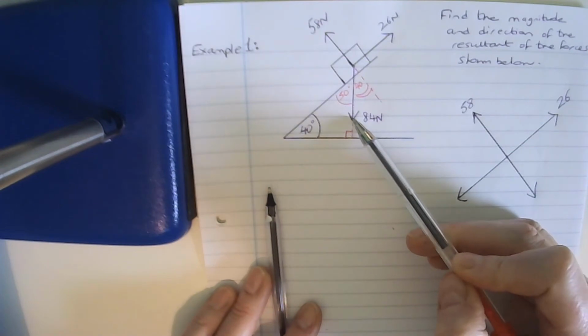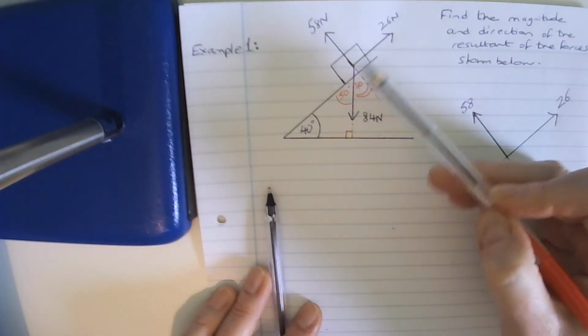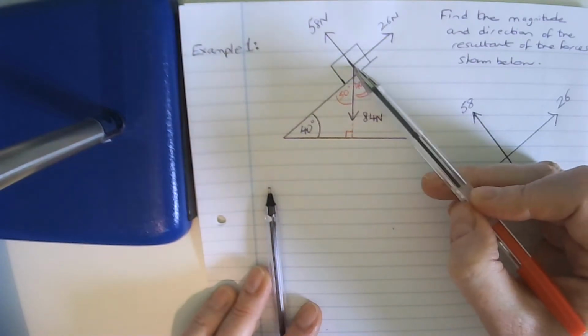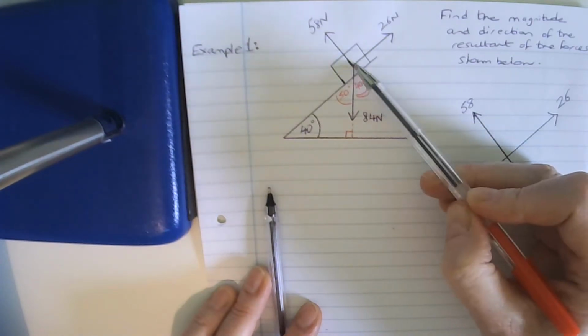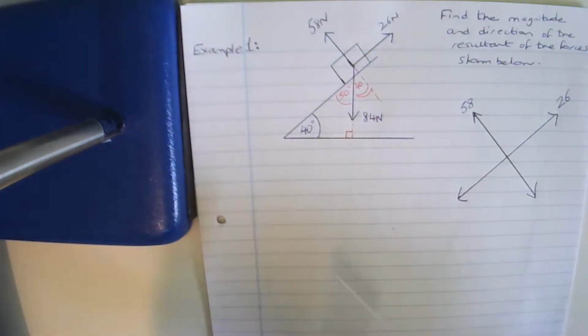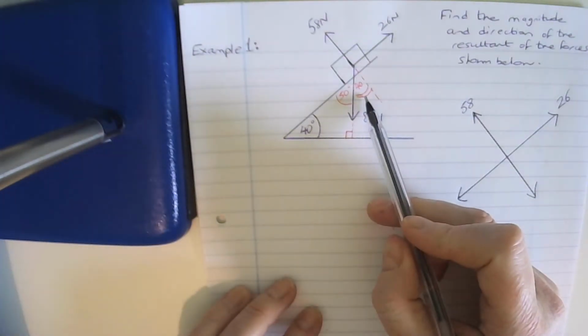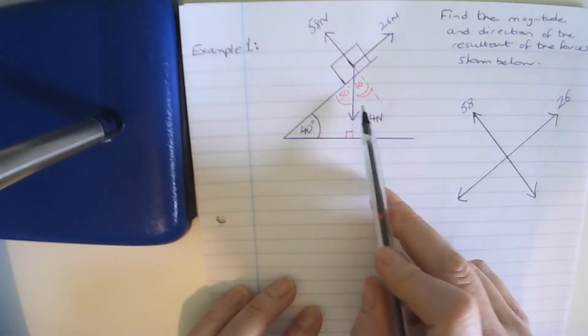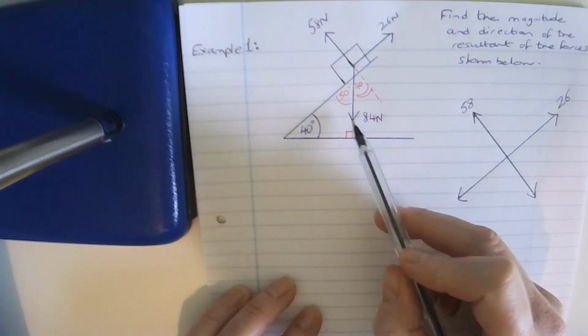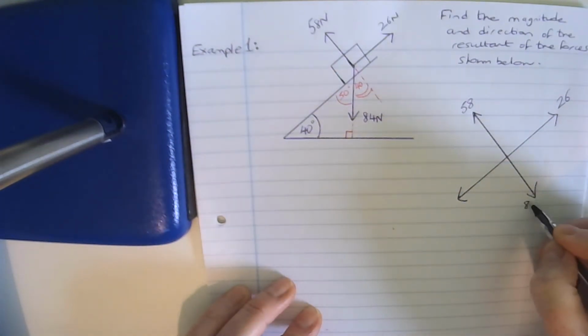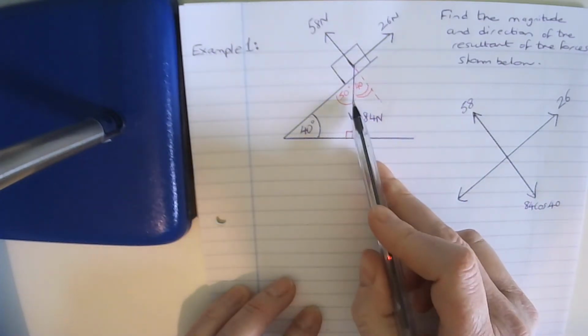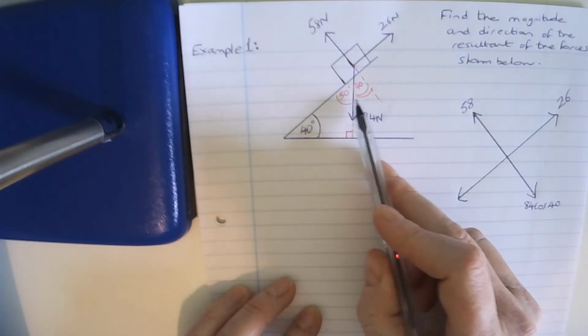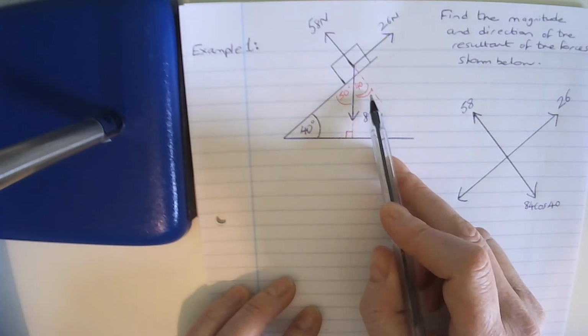Okay, so I'm going to take this force and split it into its two components. Normally it's horizontally and vertically, but this time it's going to be perpendicular to the plane and parallel to the plane. I'm using the angle of 40. So for this one here, it's going to be 84 cos 40, because remember we talk about the included angle, so I'm using 40. You can ignore this 50, we're just going to use the 40.